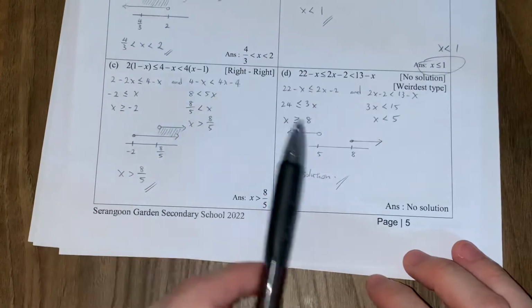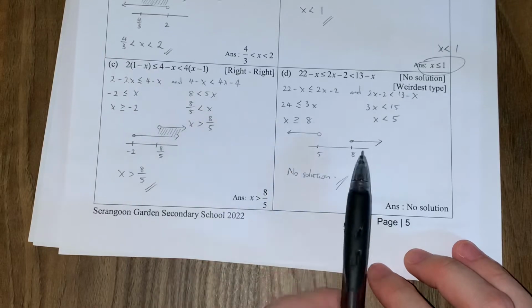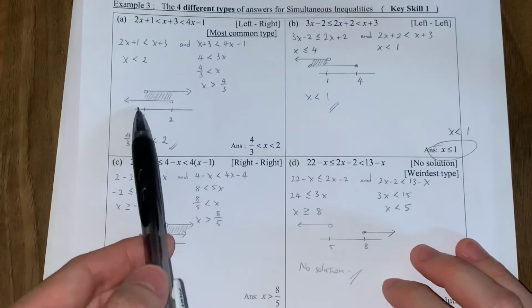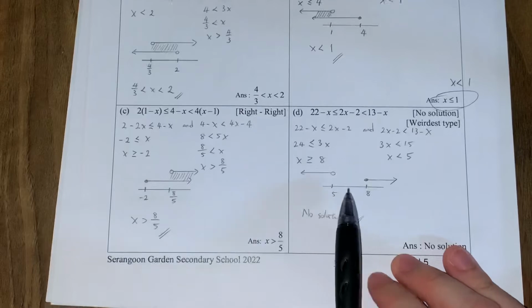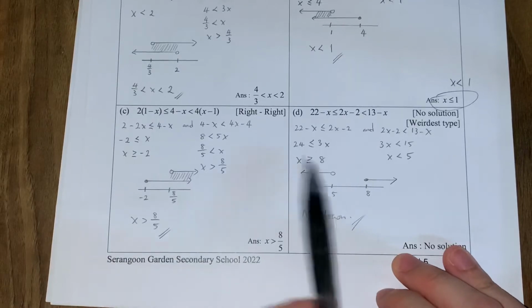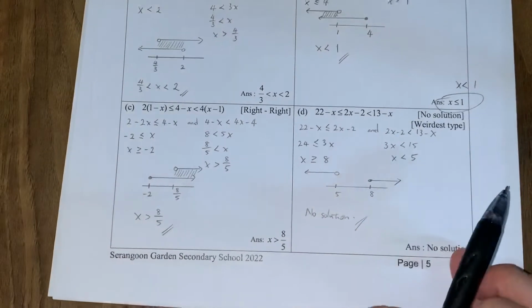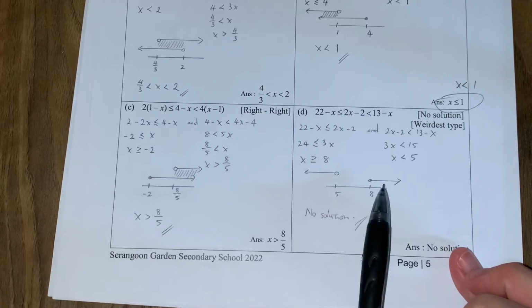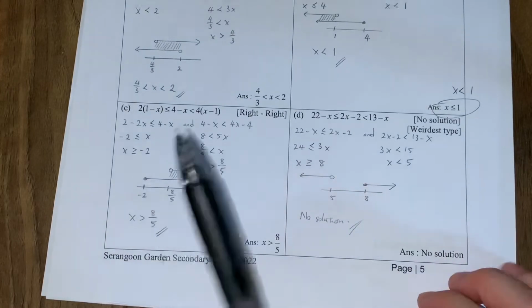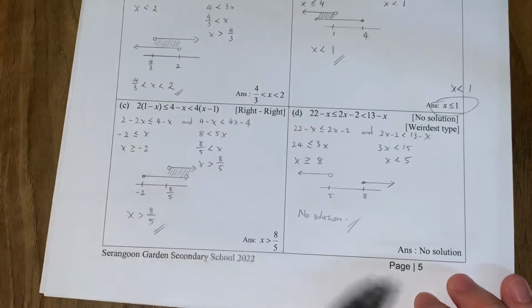It's weird because one points to the left, one points to the right. It's a bit similar. The problem is, in this case, they don't overlap. See, it points here, it points here. So these two inequalities will never overlap because they are left and right. They'll never see each other.